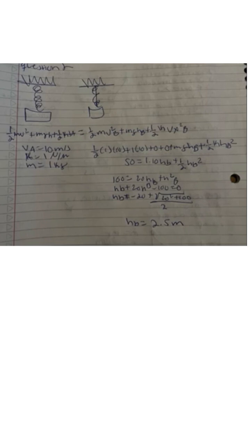It's going to be kinetic energy plus potential energy plus elastic energy.